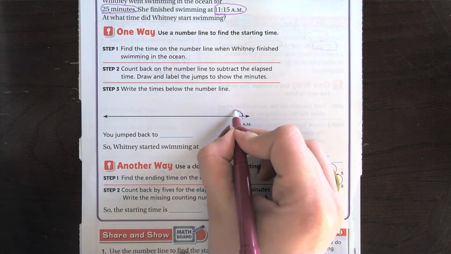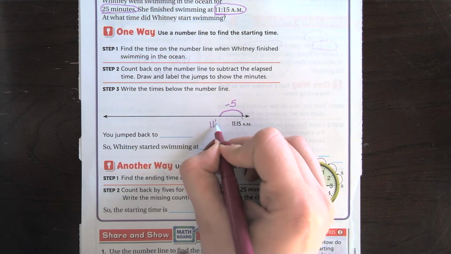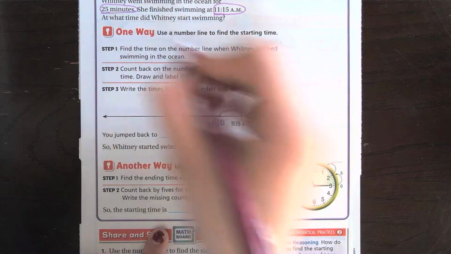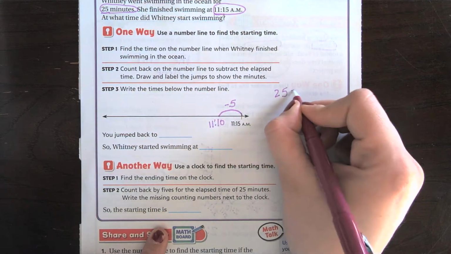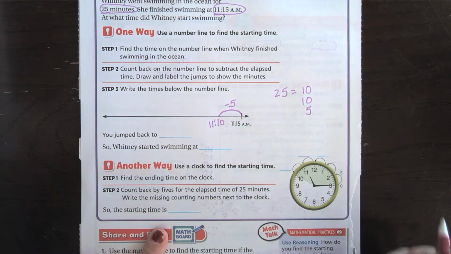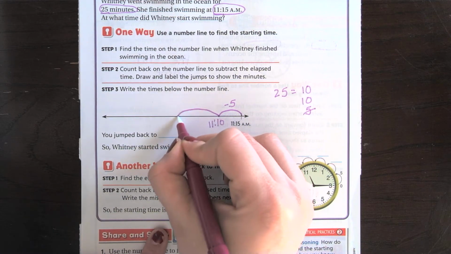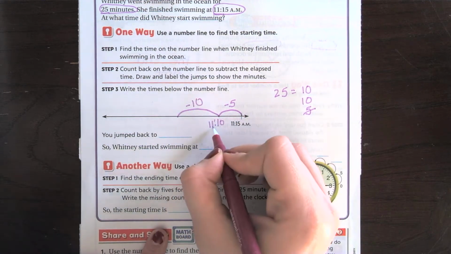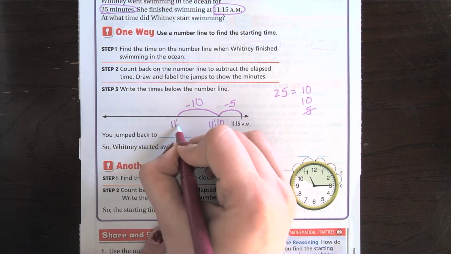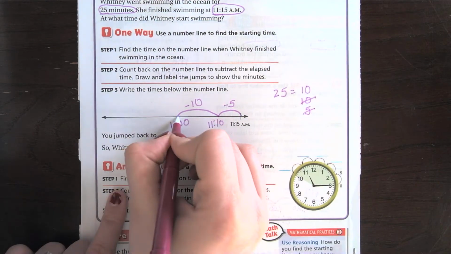So I'm going to jump back by a 5. So that way it makes it 11:10. And then it's easier for me to subtract the tens. So I know that 25 is really a 10, another 10, and a 5. So I already got rid of the 5. Then I need to jump back a 10. 11:10 minus those 10 minutes would just be 11 o'clock. There's that second 10. Now I need to use my last 10.